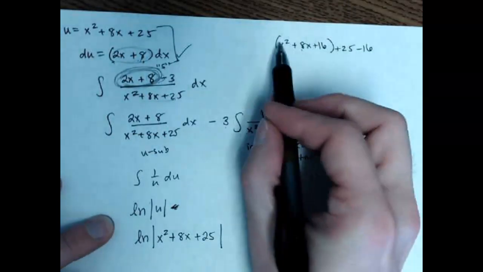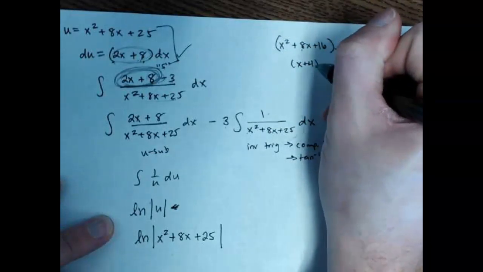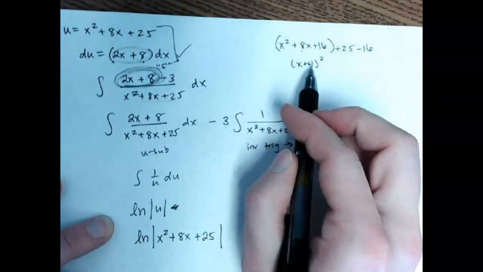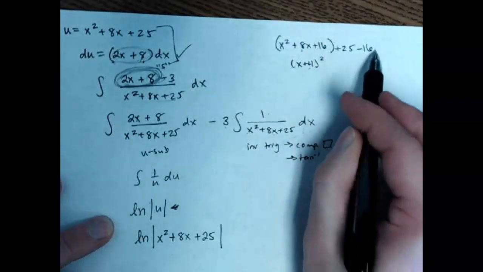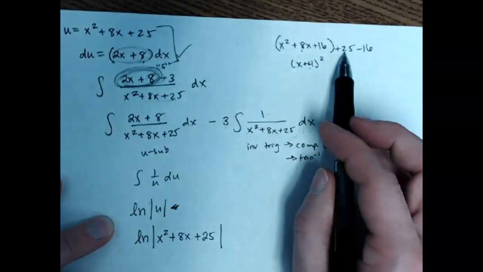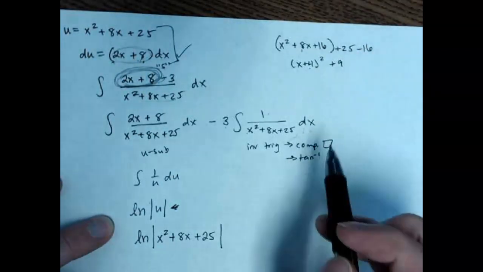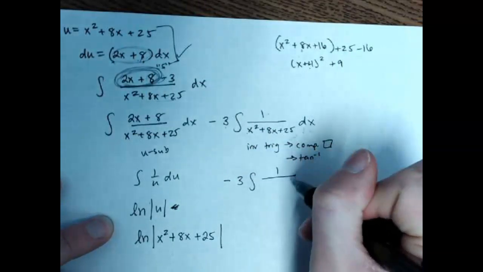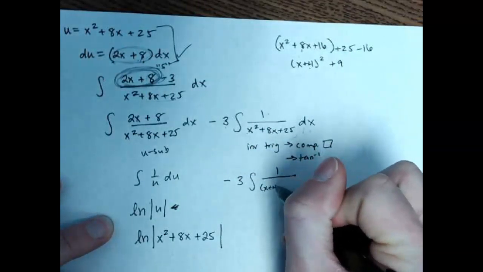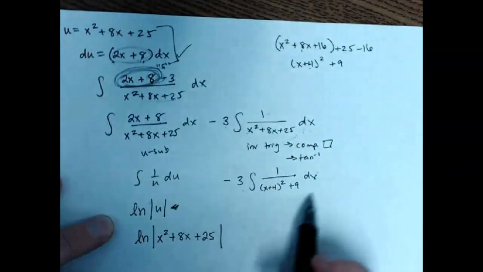Now I know that's going to factor x plus 4, aka it's going to factor x plus 4 squared. Remember, this divided by 2 is always how it's going to factor. And then I'm just going to recombine all that stuff. 25 minus 16 would be 9. So once I've completed the square, now that second integral is 1 over x plus 4 squared plus 9. And now I can see how, yes, that will fit the inverse tan.